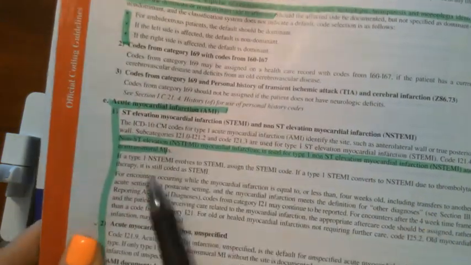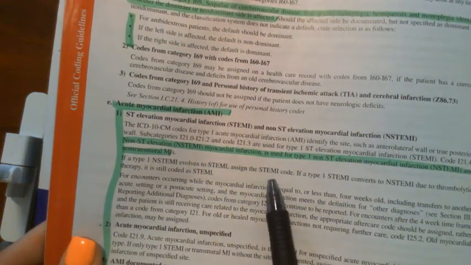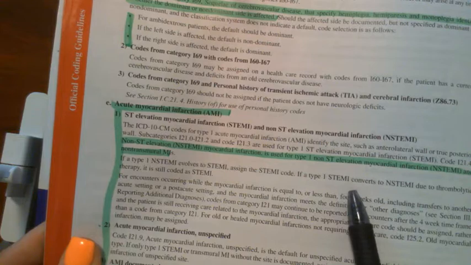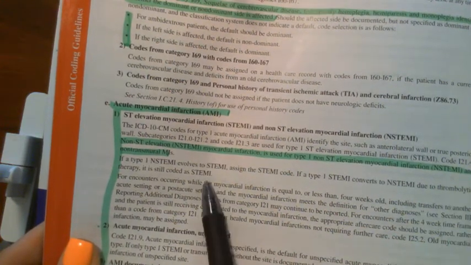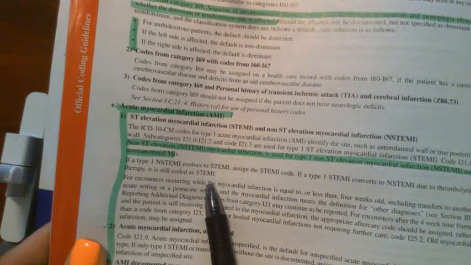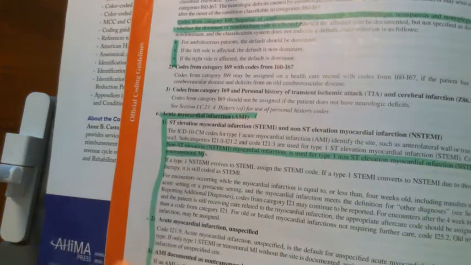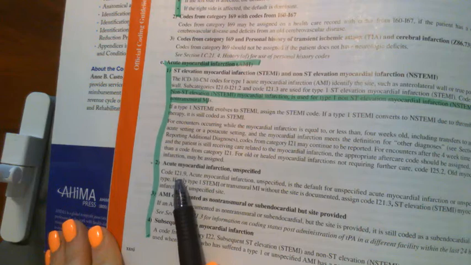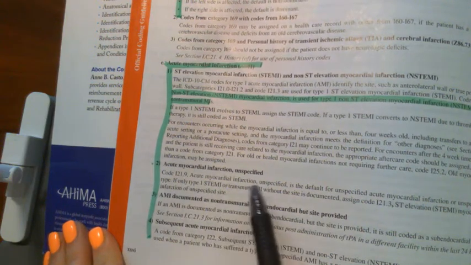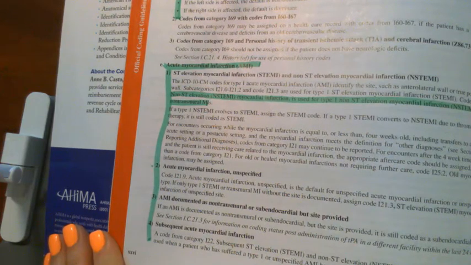So if a type 1 non-STEMI evolves to a STEMI, we want to assign the STEMI code. If a type 1 non-STEMI converts to a STEMI due to a thrombolytic therapy, it's still coded as a STEMI. So basically a STEMI is our more severe condition. We do have an unspecified MI code, so we would use code I21.9, acute MI unspecified, which is the default for an unspecified acute myocardial infarction.